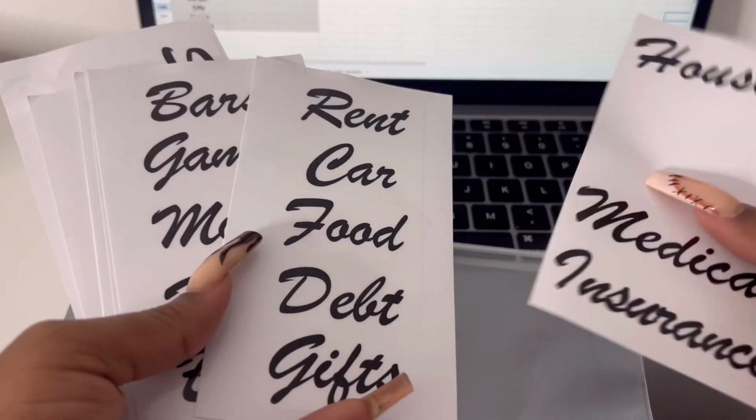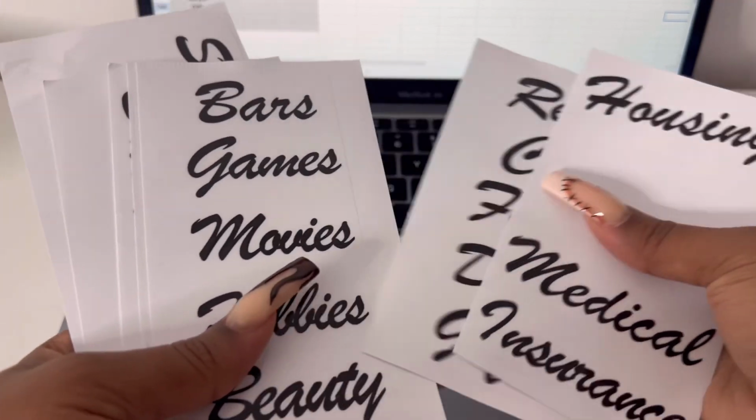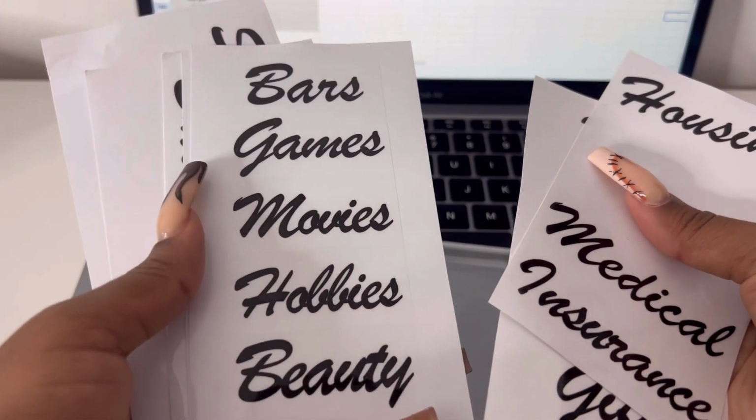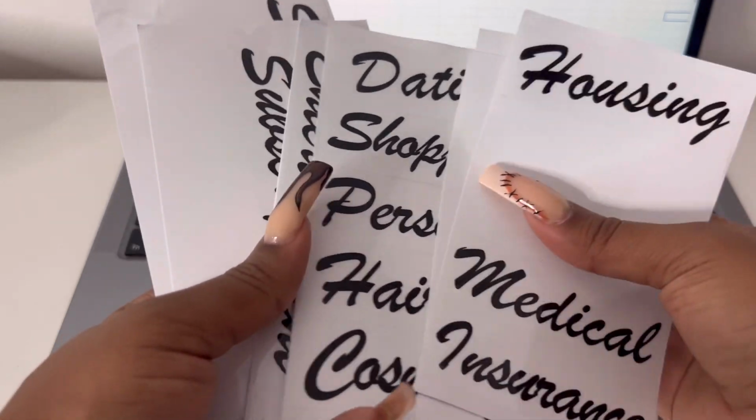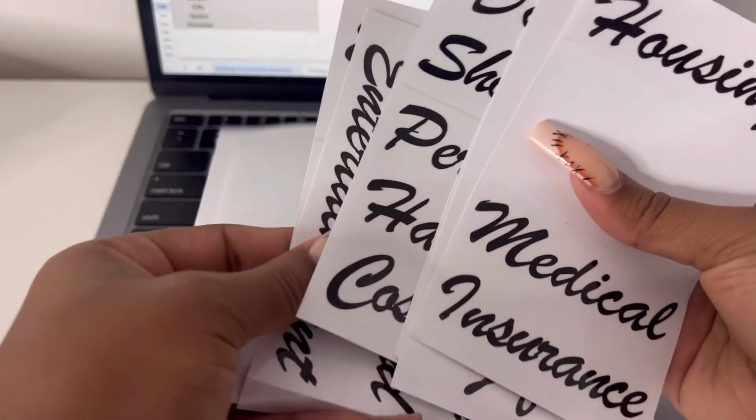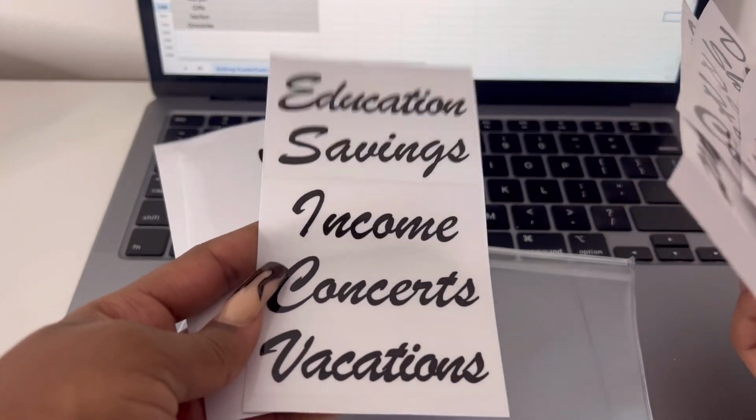Housing, medical insurance, rent, car, food, debt, gifts, bars, games, movies, hobbies, beauty, dating, shopping, personal, haircut, cosmetics. I don't think I have it.